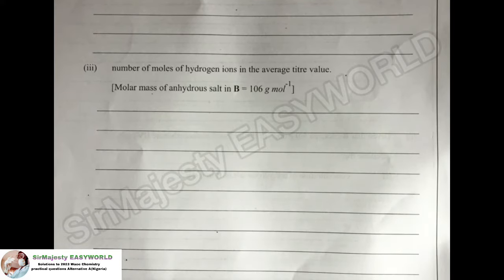So now we have the number of moles of hydrogen ions in the average titre value. First of all, they asked us the number of moles of hydrogen ion in the average titre value. The average titre value, which is VA, the one I used here, is 8.80 cm cube. Then you go back, what is your CA? Yes, what's the concentration of the acid? The CA from the information given is 0.1.